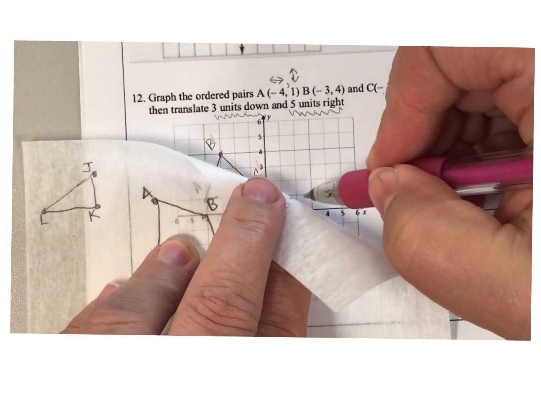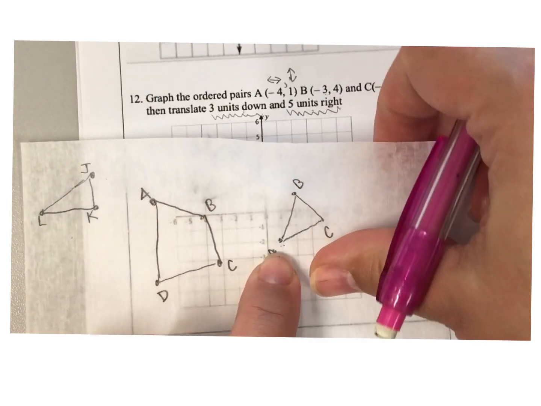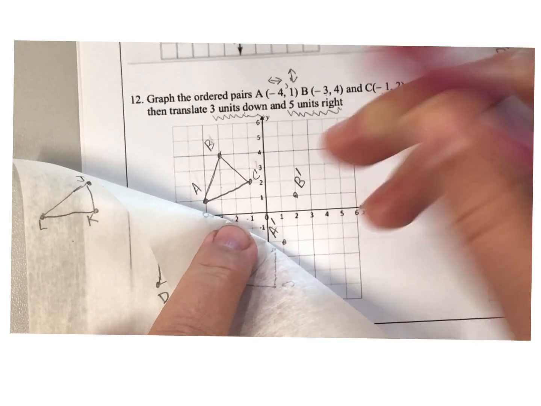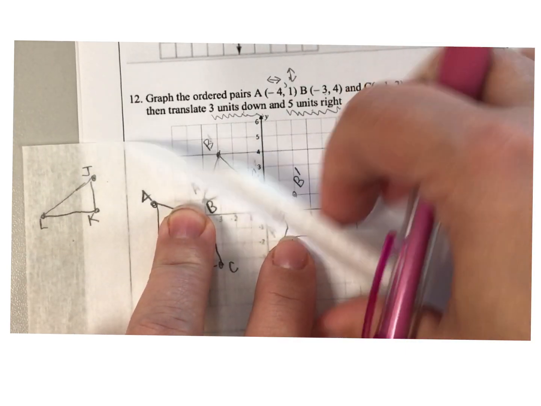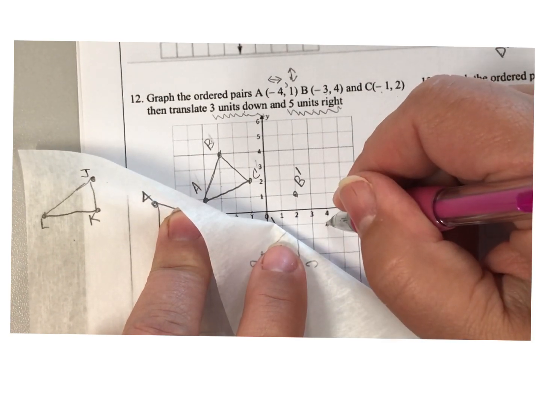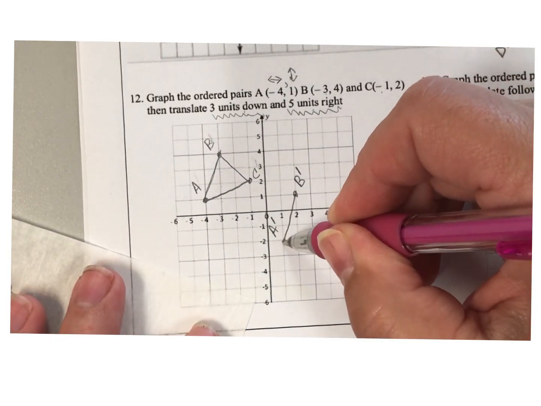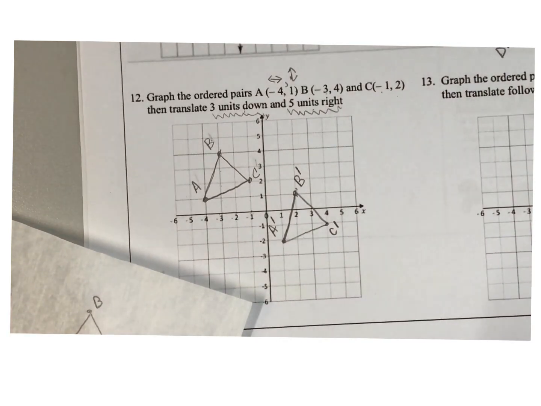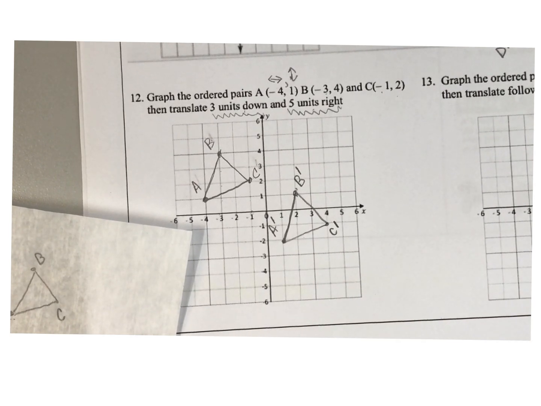So B is actually right there. So this will be B prime. A is, okay, right there. This is A prime. And C is right here. And then again, I'm going to connect them together. And there is my new image or end result with A prime, B prime, and C prime.